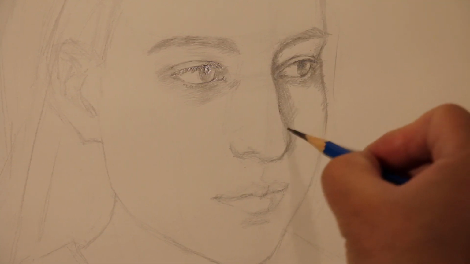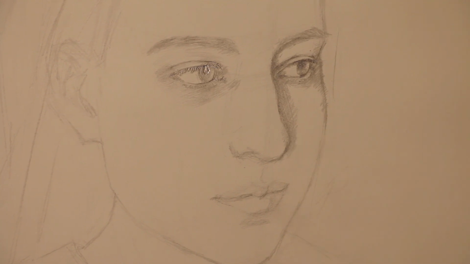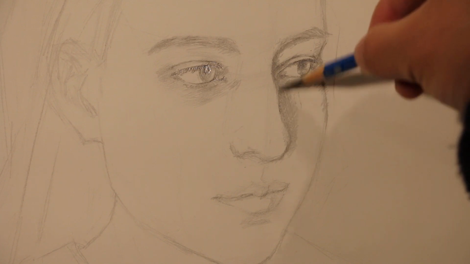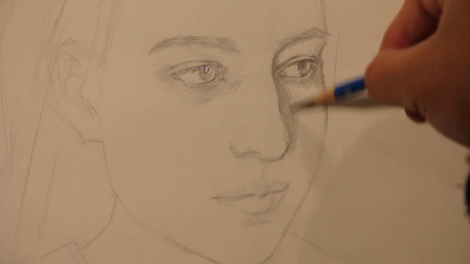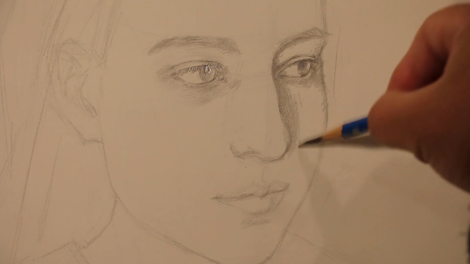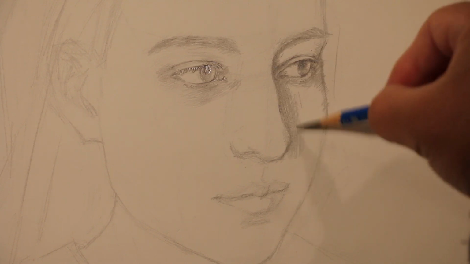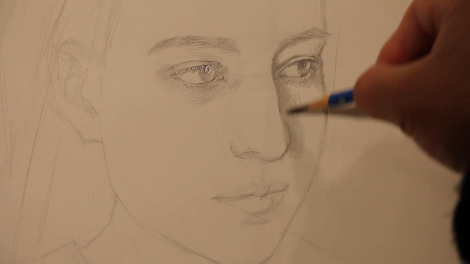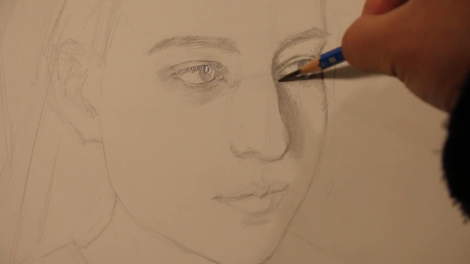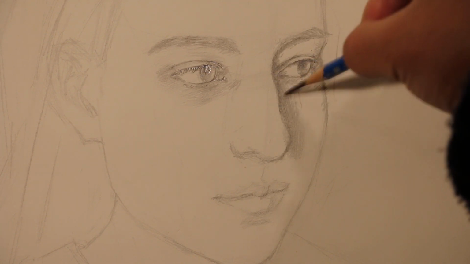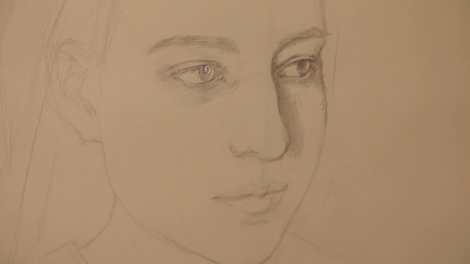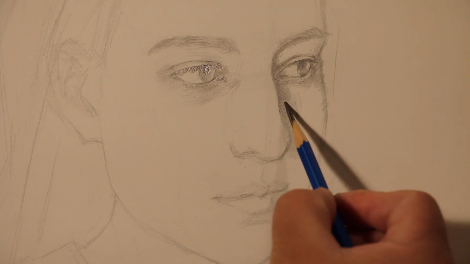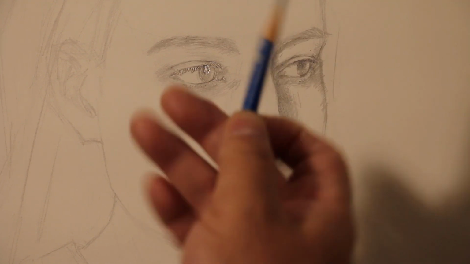So it's very important that we draw the shadow at a certain darkness. Don't just ignore it. Lots of people are afraid to make the shadow dark, and they think it makes the face look dirty. That's not true. If you draw it right, it's a shadow, and it can pop out the nose.